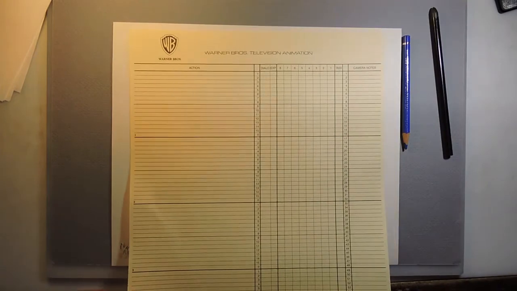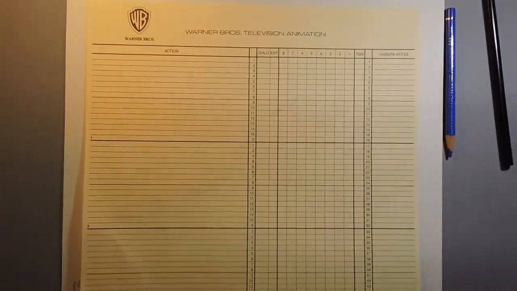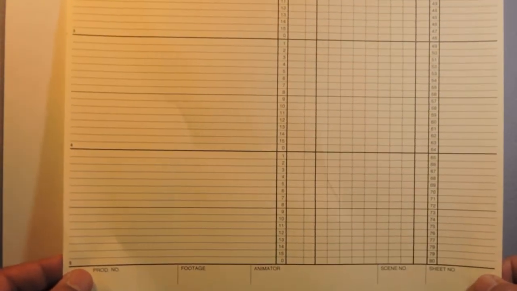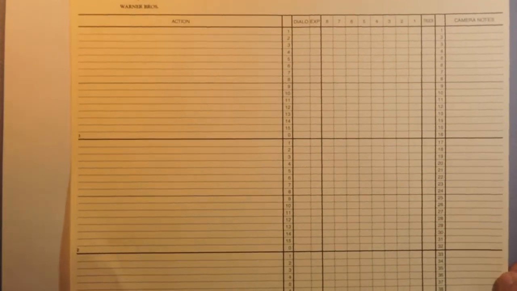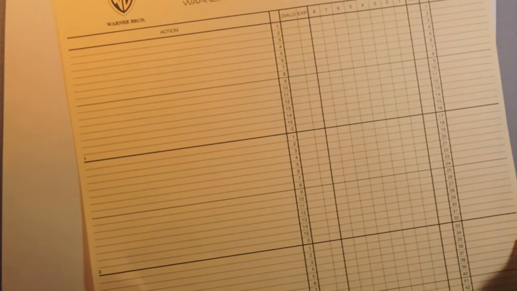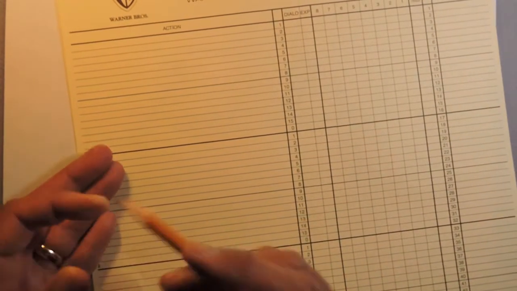Now let's look at an exposure sheet. This exposure sheet is from Warner Brothers Animation. It's got a pretty wide action column, which means we have a lot of space to write and describe what the character is doing. And those heavy lines denote 1 foot of 35mm film. So every 16 frames is a heavy line, that's 1 foot. Every 24 frames, there's an almost heavy line, and that denotes 1 second of film.